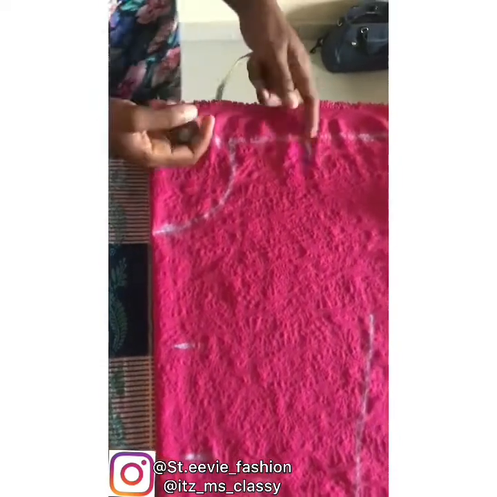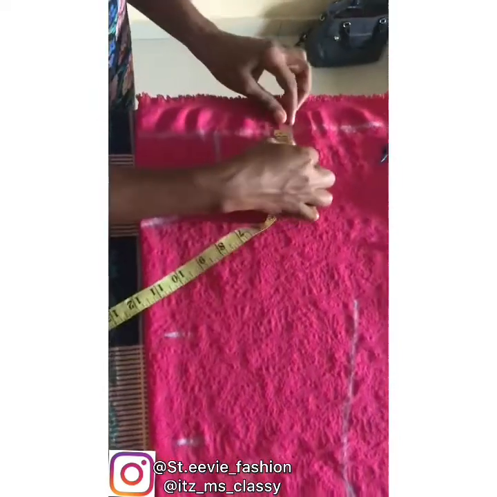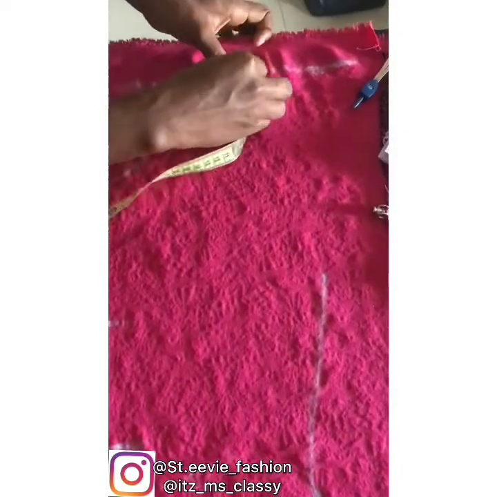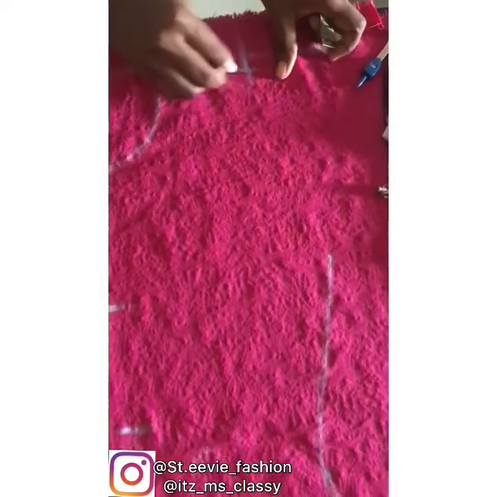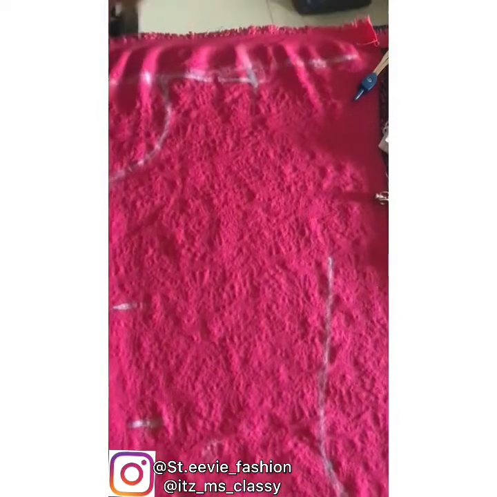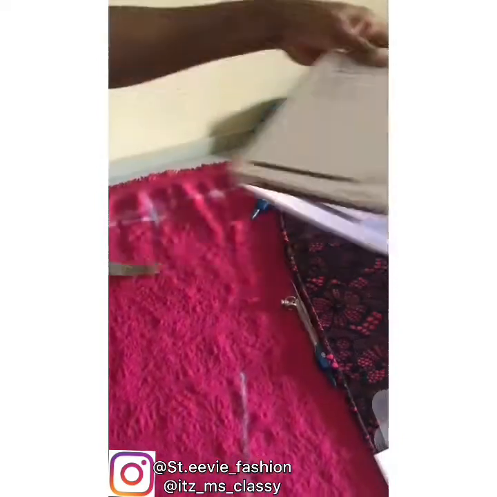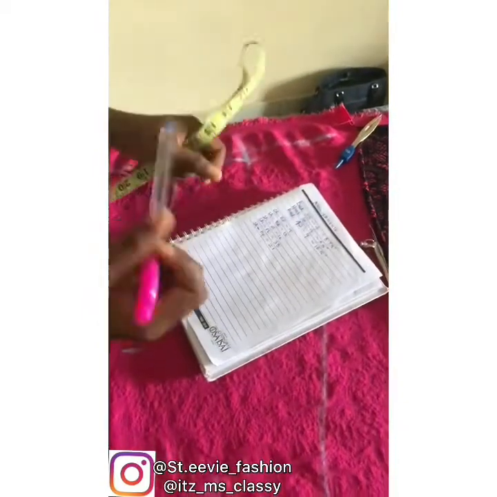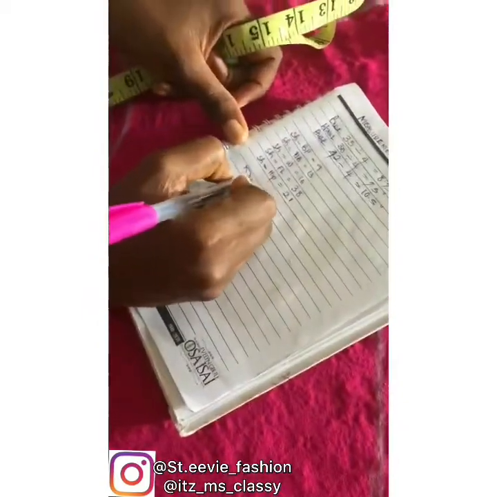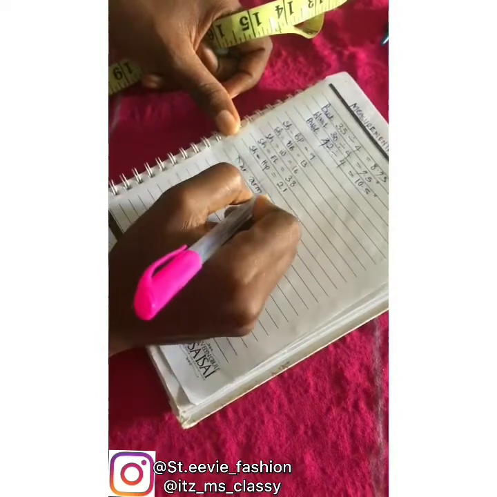It's as easy as ABC. There's nothing hard here, I tell you. The next thing I'm going to do is create my armhole. Before that, I'll create the sloping. I'll go down from the shoulder line by 1/2 inch and then connect it to the neckline. Then what I'm going to do now is create the armhole.